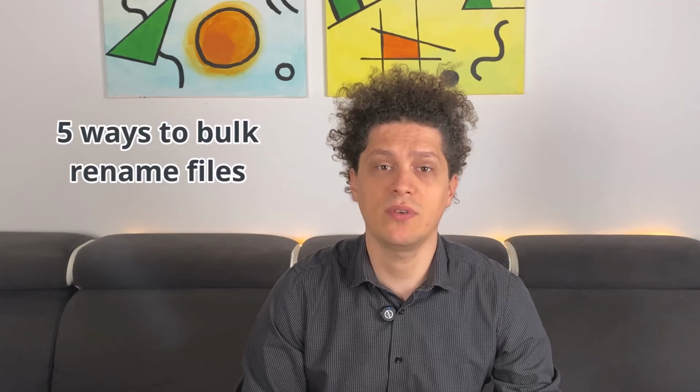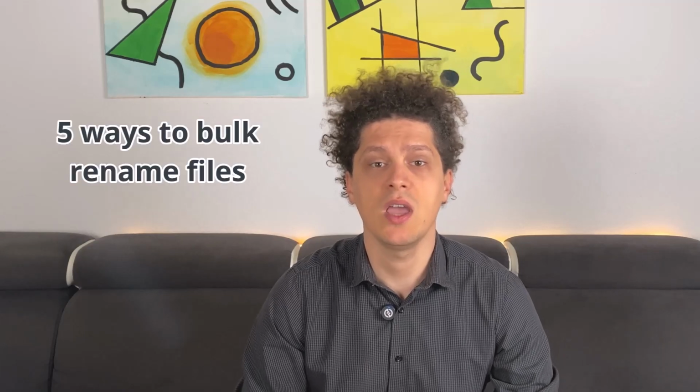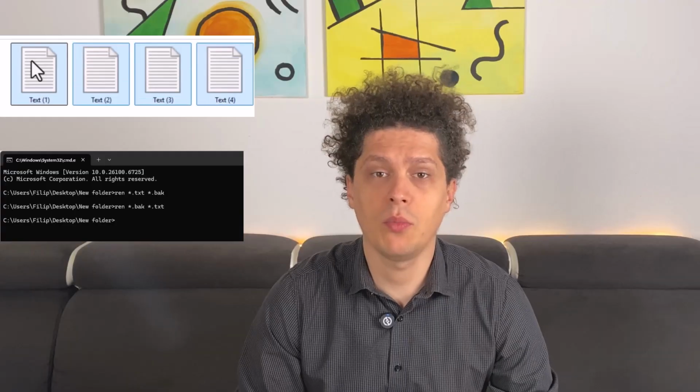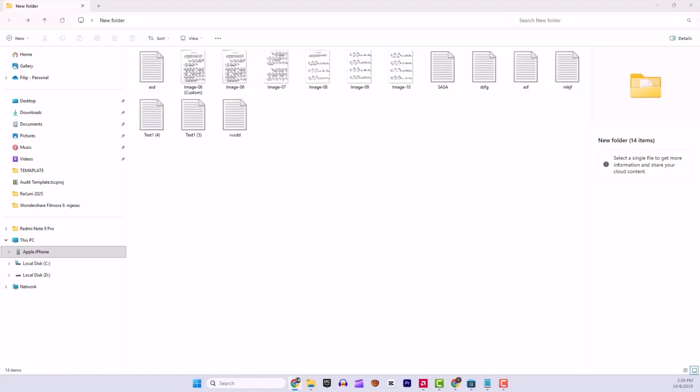Today, I'm giving you the professional toolkit to conquer file chaos. We are covering 5 ways to bulk rename files, from simple built-in methods to the advanced automated secrets the experts use. We'll look at File Explorer, Command Prompt, dedicated apps, and the professional grade solutions, Power Rename and PowerShell. Let's start with the basics. First method is the simplest method of them all. It's the built-in Windows trick.